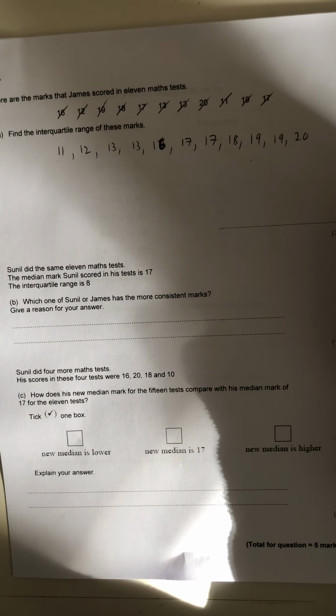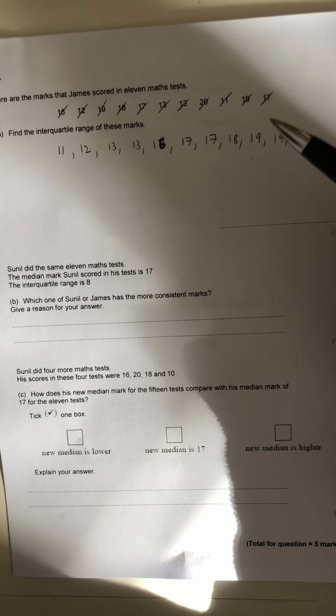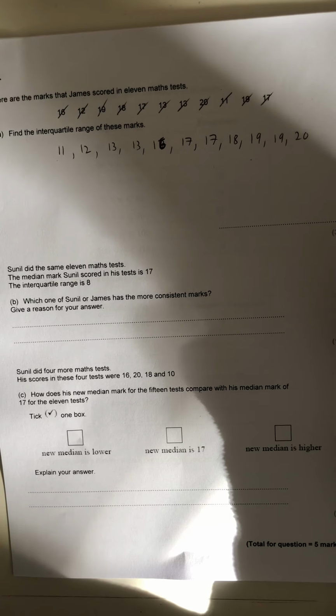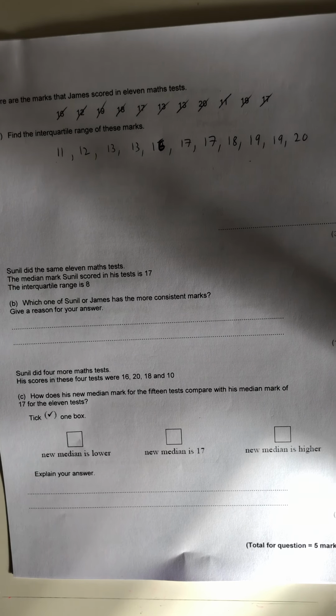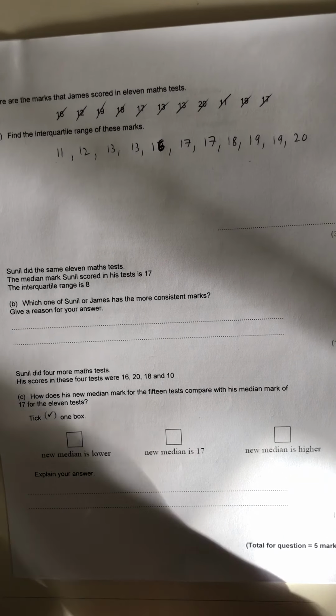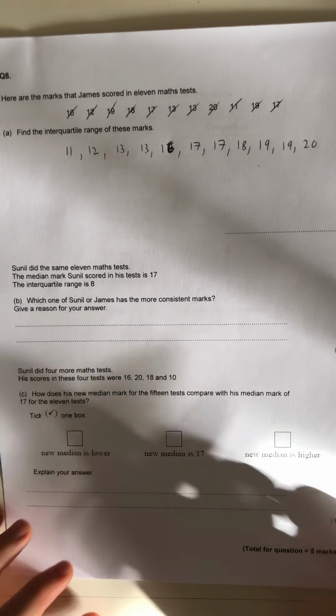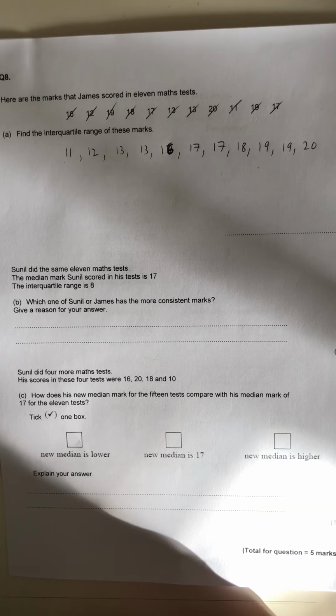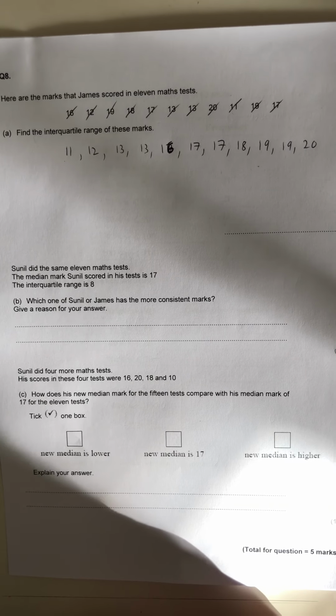Okay, so now we've given 11 marks for a maths test. And I put them in order because I know what we're going to do next, which is find the interquartile range. So finding the interquartile range is pretty much you need to split the data in half first. So to split the data in half, you want to find the median.